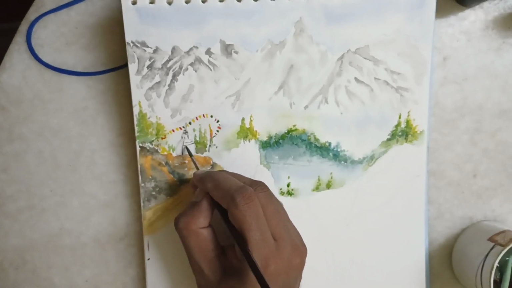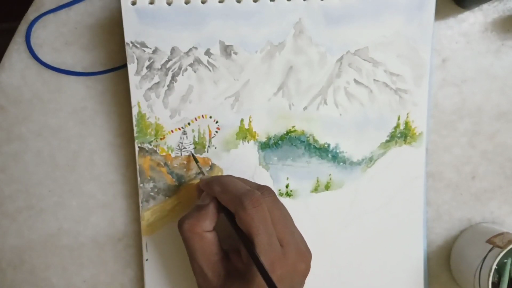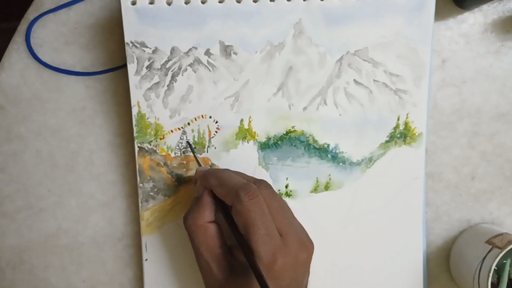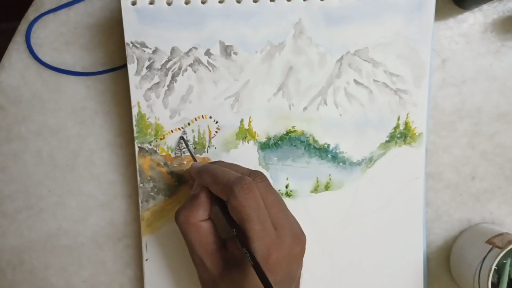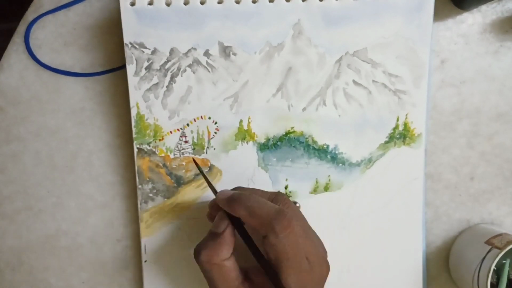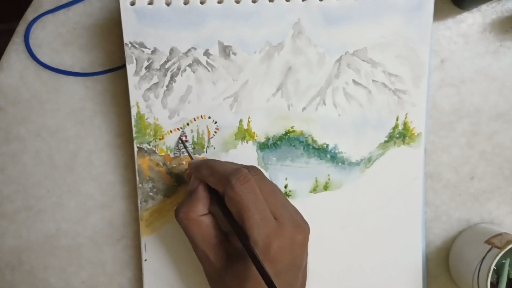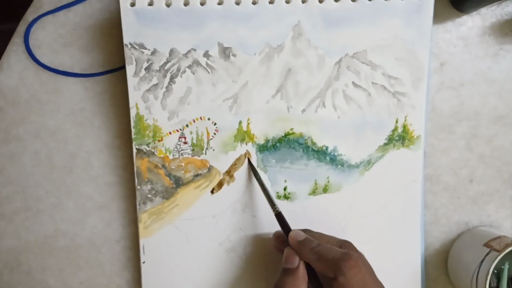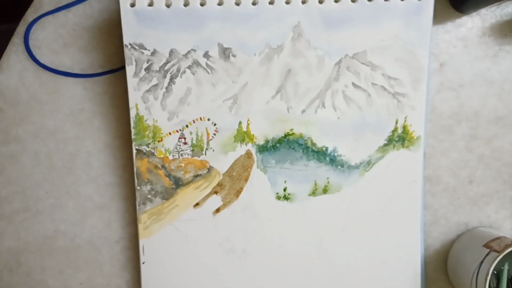Now I'm painting the stupa or monastery, whatever it is. And now the rocky part.